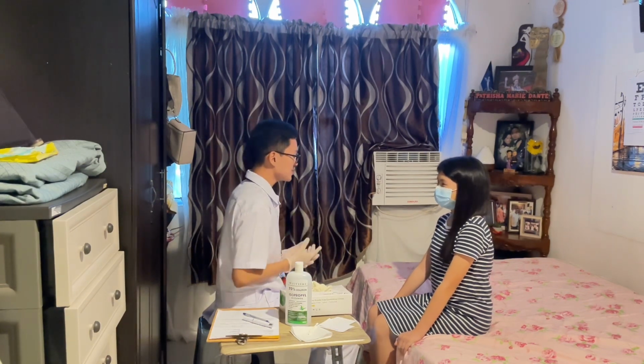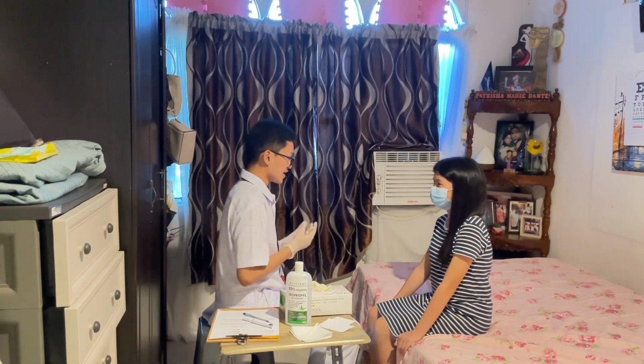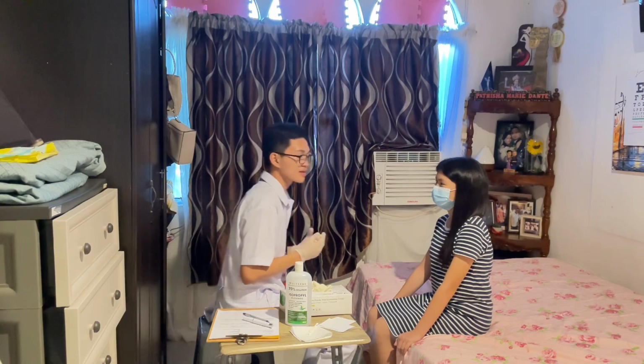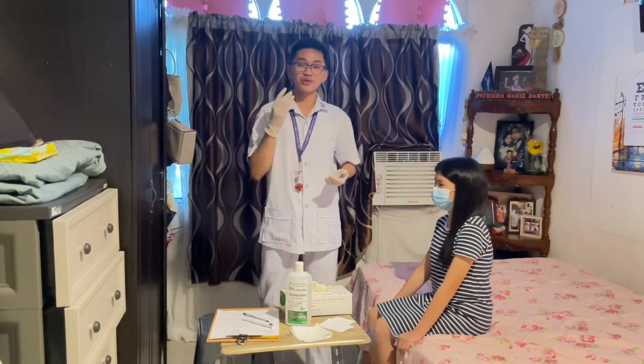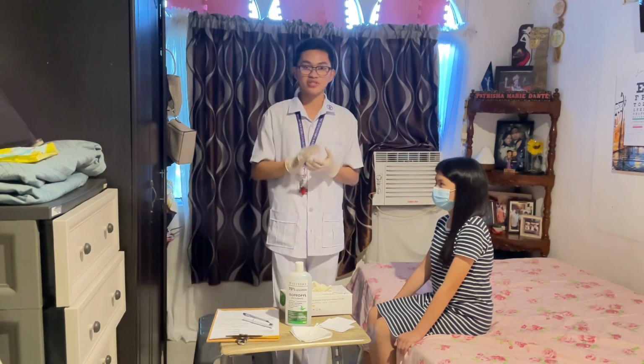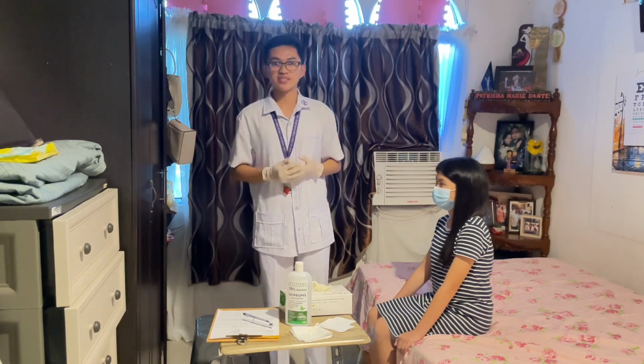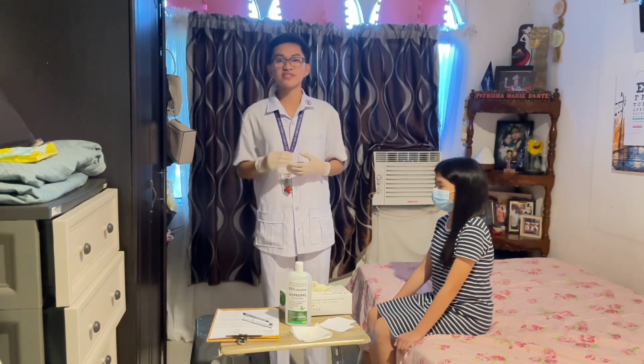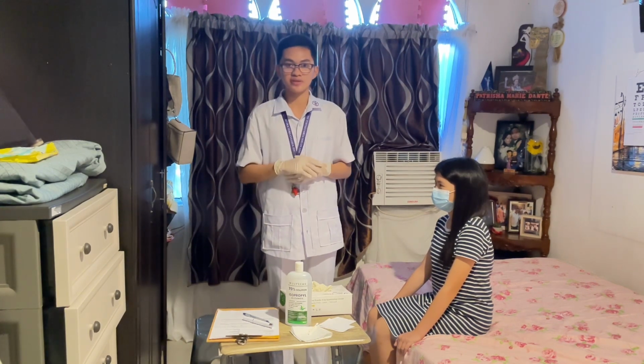Okay, ma'am, now that we're almost done, our last assessment is a convergence test, which means that I will measure the distance from your eyes at which both eyes can focus without double vision. So, I ask the patient to look at my finger as I move it towards the bridge of the nose and check eye convergence. Note that the normal near point of convergence, or NPC, is about 6 to 10 centimeters, and convergence recovery point is 15 centimeters.